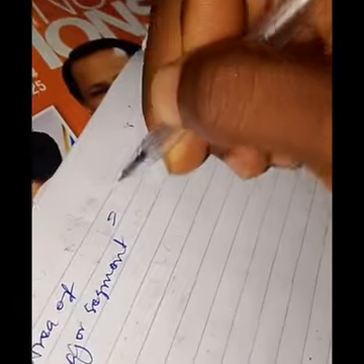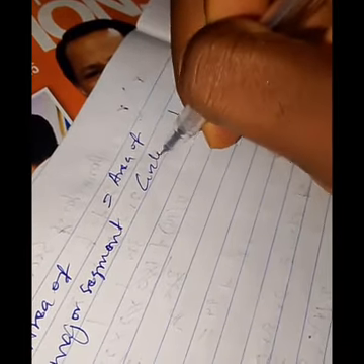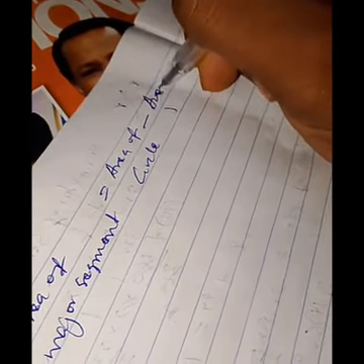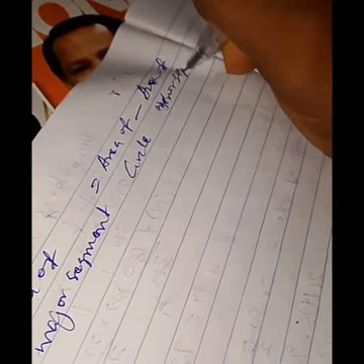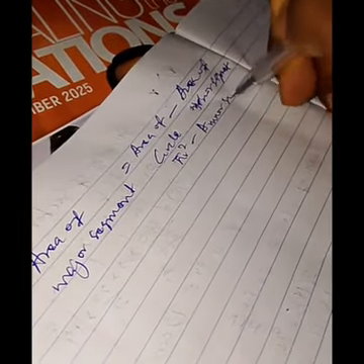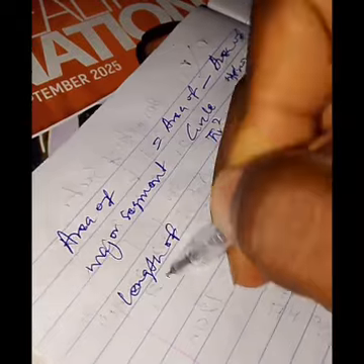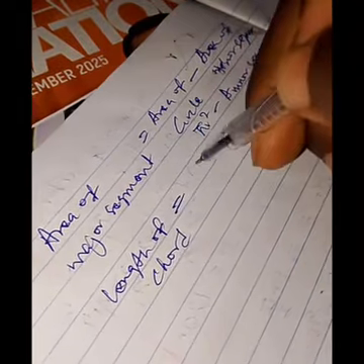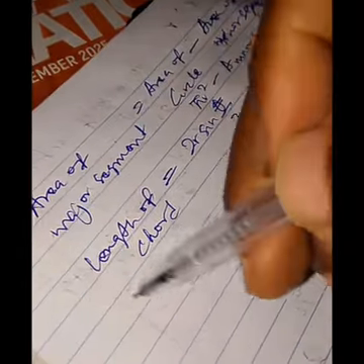Then the area of major segment is equal to area of circle minus area of minor segment. So this is going to give us pi r square minus area of what? Minor segment. Then we also have length of chord. Length of chord is equal to 2r sine theta over 2.